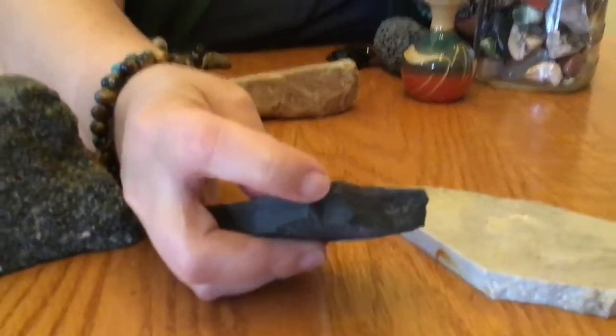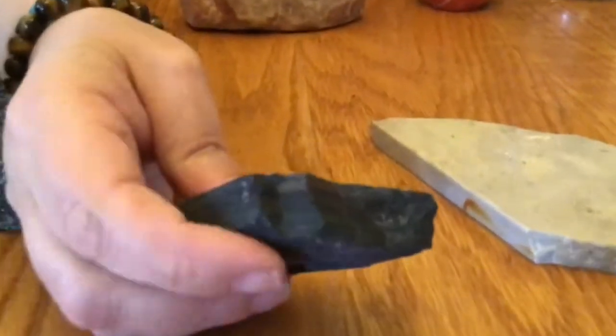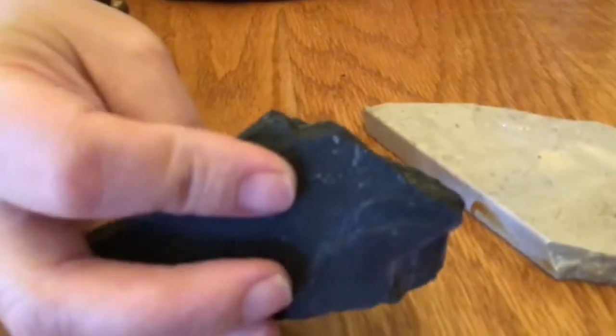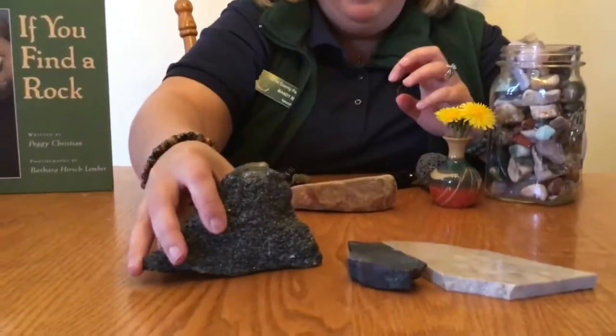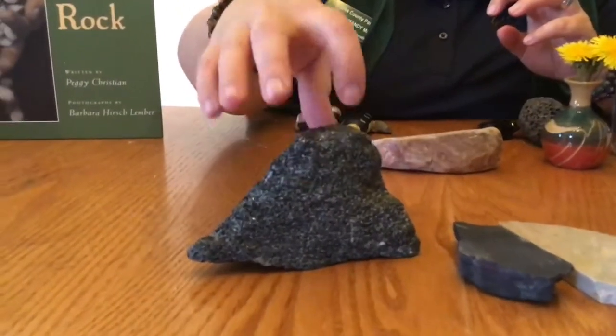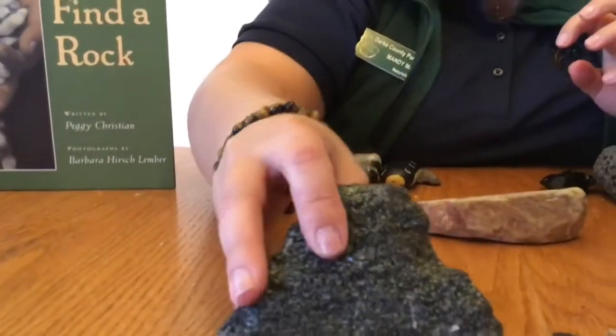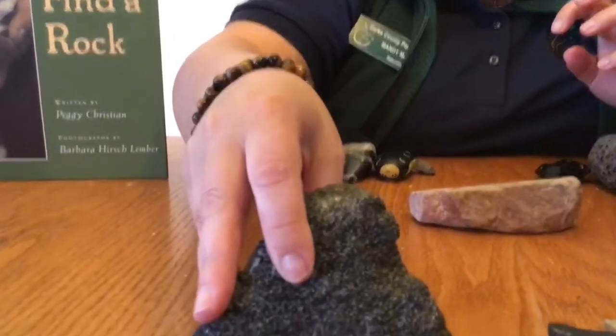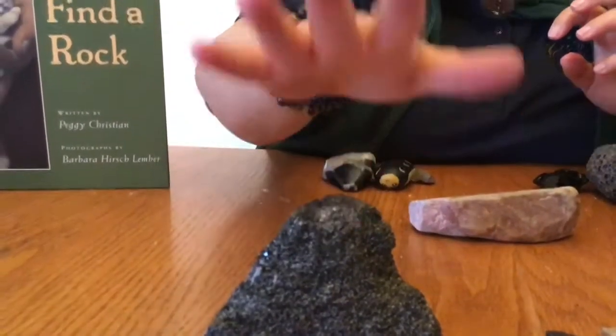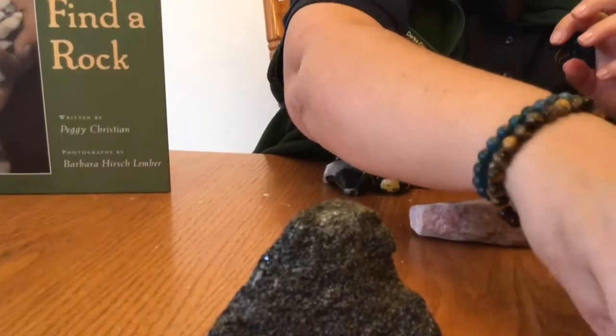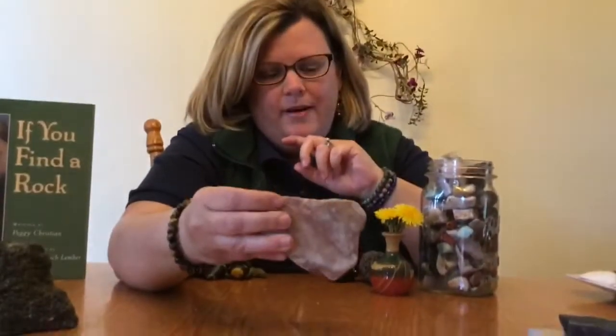And then I have a really nice piece of slate that has a little bit of red jasper in it. I'm not sure if you can see that. I got this rock from Mike Manning. He owns the rock shop there over in Troy. And then here is a piece of gneiss, and it's spelled G-N-E-I-S-S, and that is metamorphic granite. So those three examples are metamorphic.